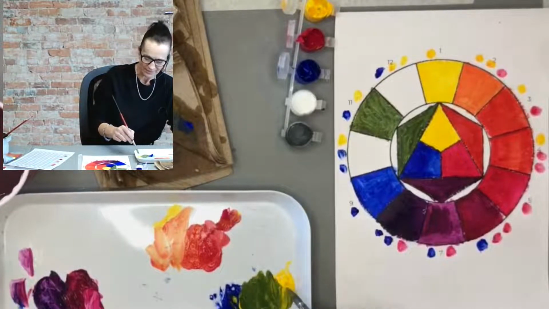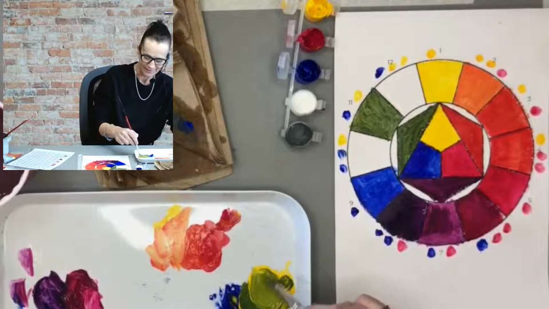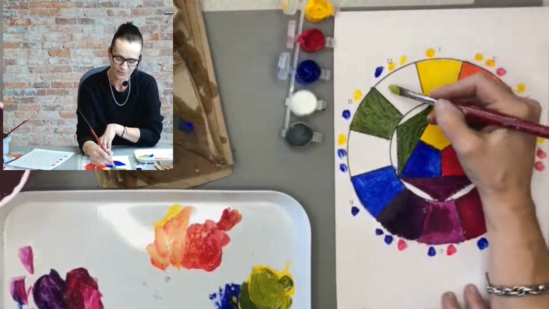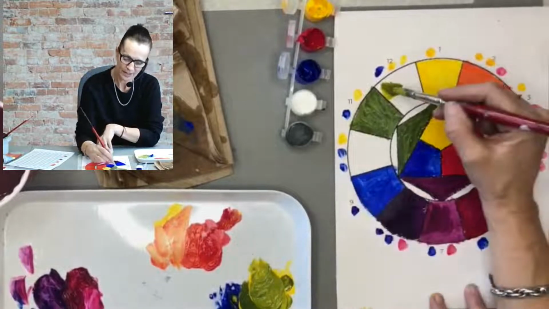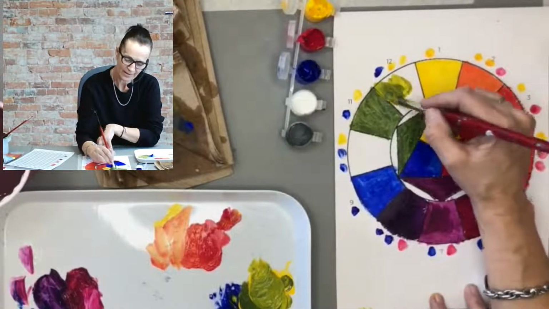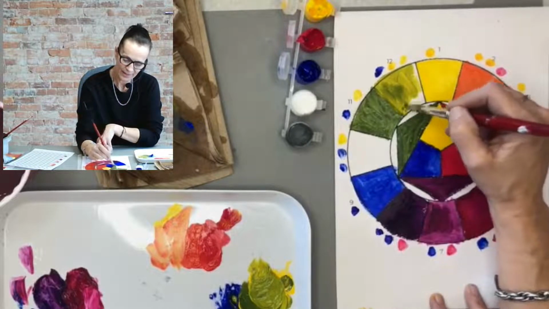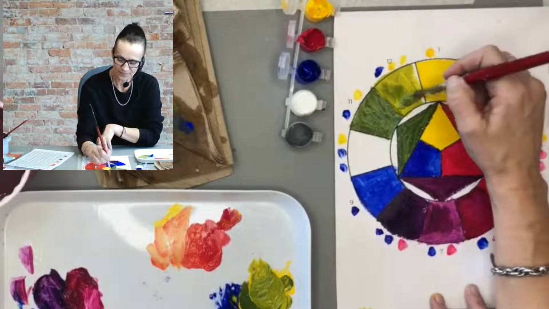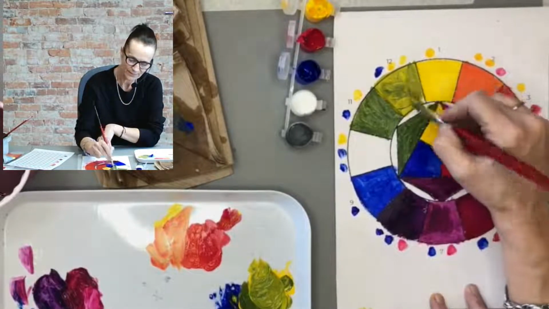Okay, so I've got my even green, so now I'm going to start making a yellowy green right here. So that was where I've got more yellow, right? Oops, that one's got more yellow. All right, so there's our yellowy green on this side.